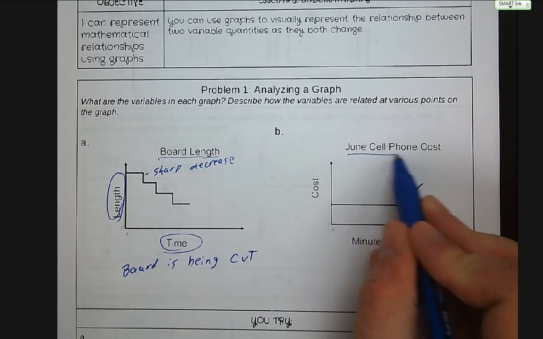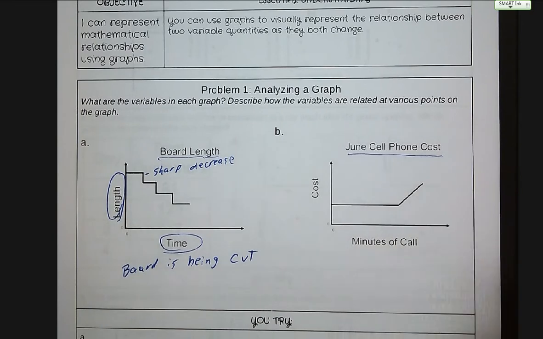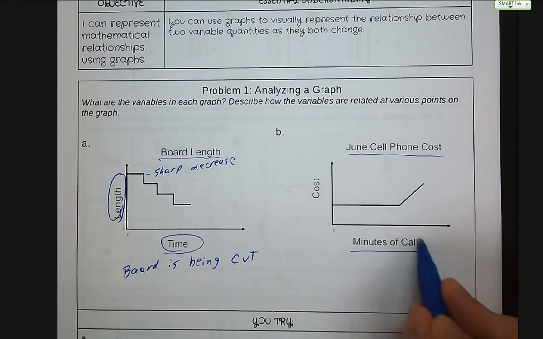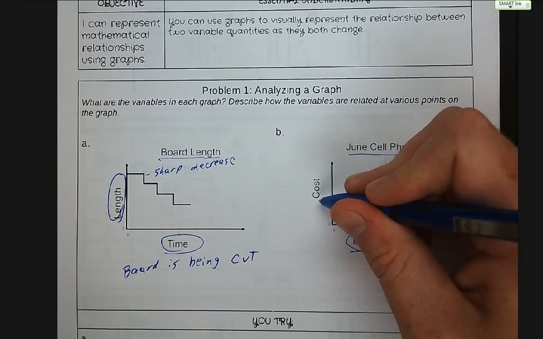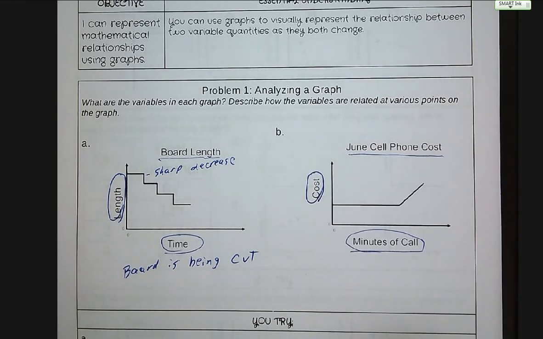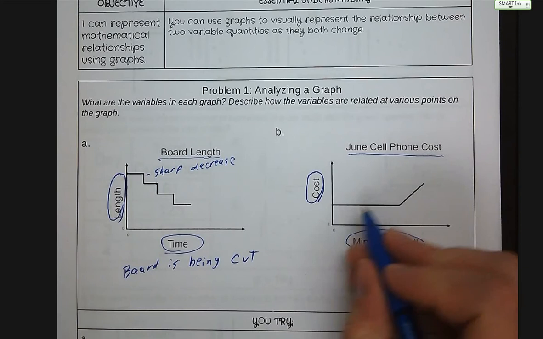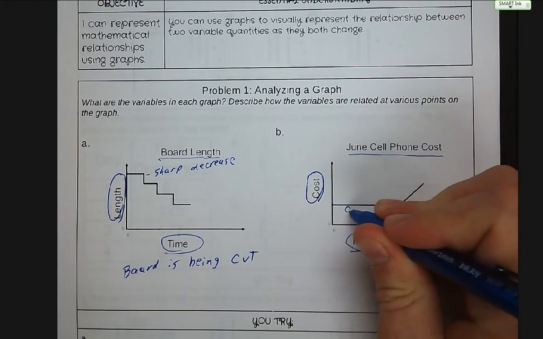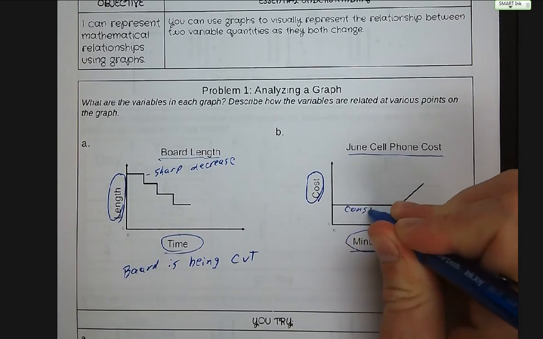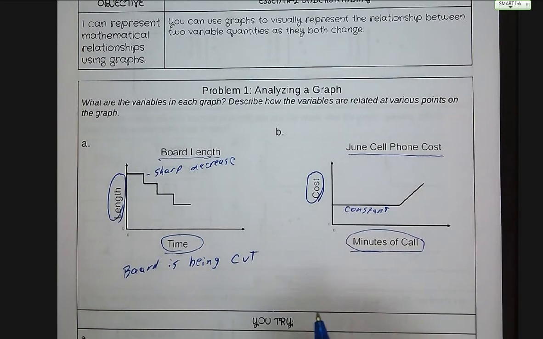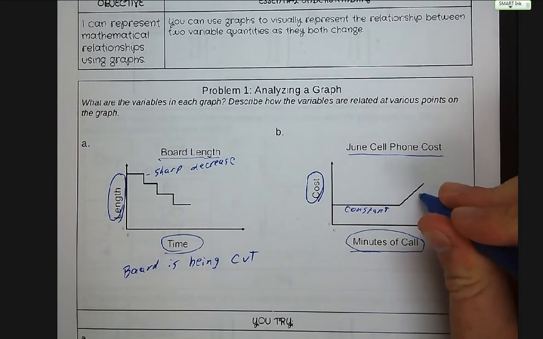All right, letter B is the cell phone cost for June. That is the title of our graph. So our two variables are the minutes of the call and the cost of the plan. All right, so we have the cost of the plan and how long you are talking on the phone. So we'll notice we have a constant section. Nothing is happening, and then it starts to slowly increase.